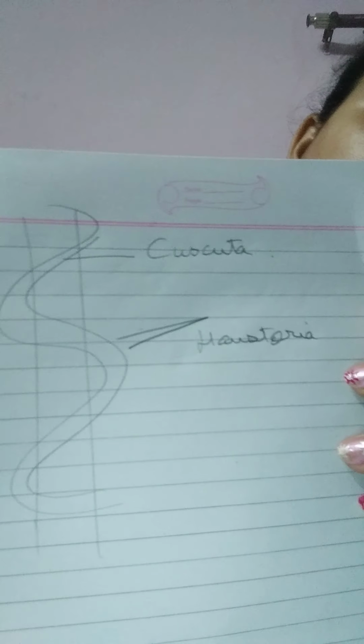You already know about the cuscuta plant. Just imagine there is a stem of a plant on which one climber type plant is there. This is known as cuscuta. We also call it dodder. This is cuscuta. What does cuscuta do? It has very pointed projections which are known as haustoria. These haustoria are present in the stem of the cuscuta plant. They penetrate into the stem of the other plant and derive their nutrition. So one is in benefit and the other plant is in loss.